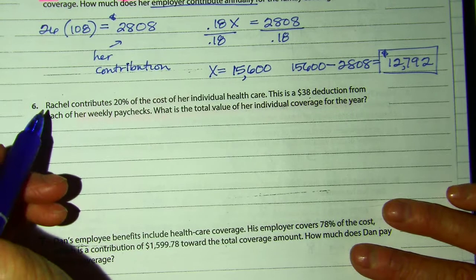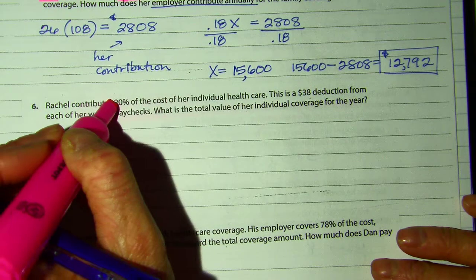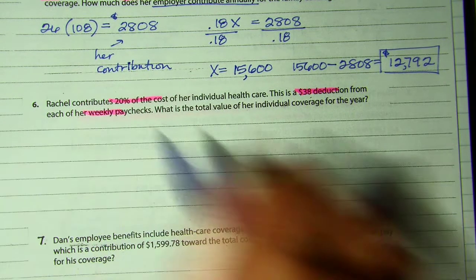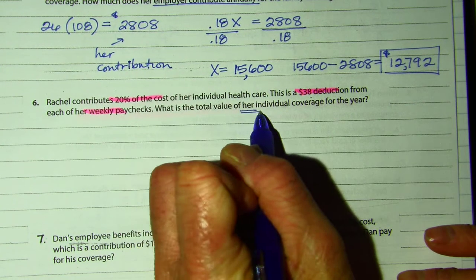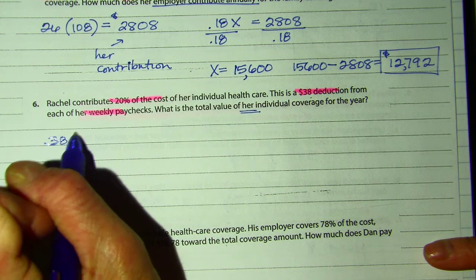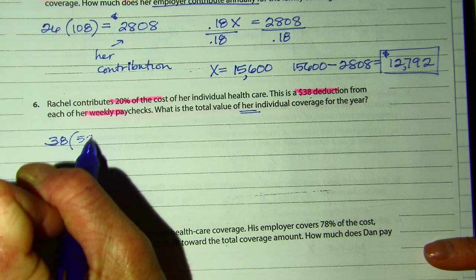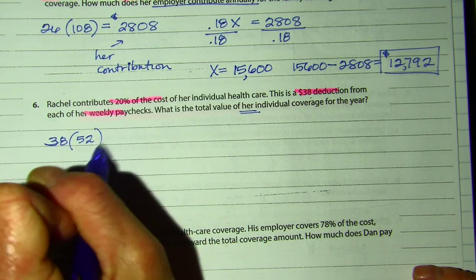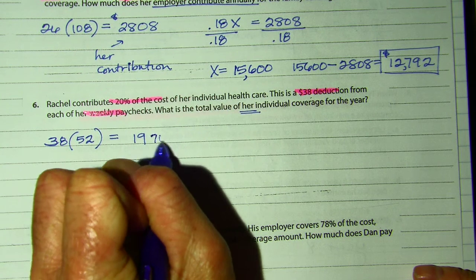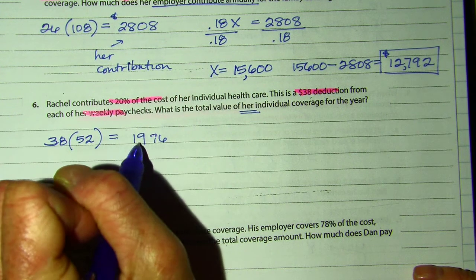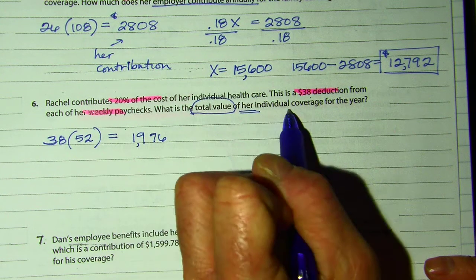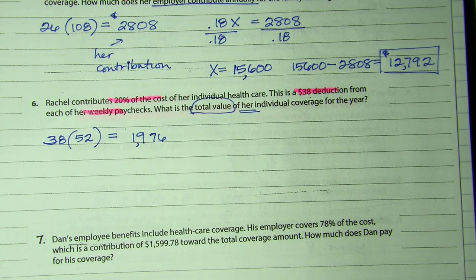Number 6, Rachel contributes 20% of the cost. This is a $38 deduction from her weekly paychecks. So what is the total value of her coverage for the year? Well, she gets paid weekly, so 38 times 52, right, because she's getting paid weekly, equals 1976. Now, that's her contribution. It wants to know the total value of her coverage. So not just her contribution, the total value.